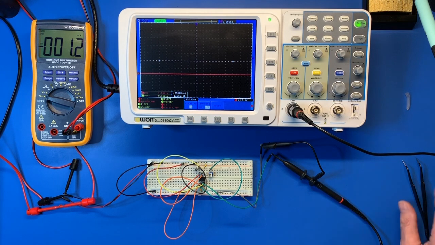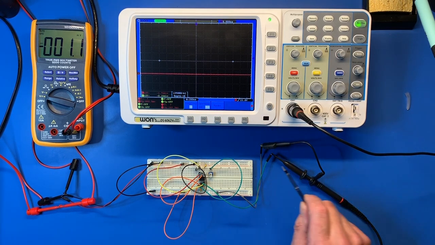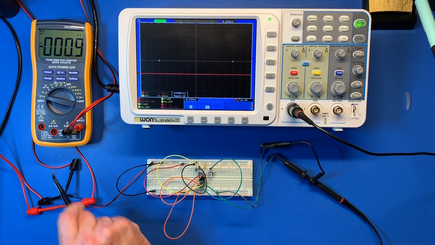Okay, we're set up in the lab. We have our oscilloscope set up. We have our breadboard with our circuit ready. We have our scope hooked up. We have power disconnected right now, but I have my meter connected because I want to verify my power supply voltage. I don't want over voltage or under voltage. I want to be as close to 5 volts as possible.